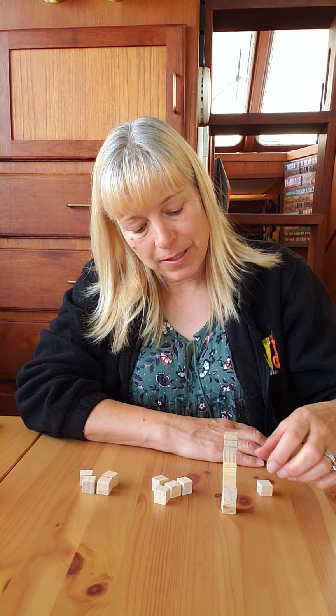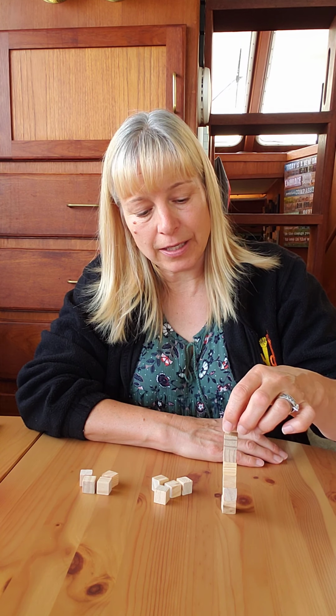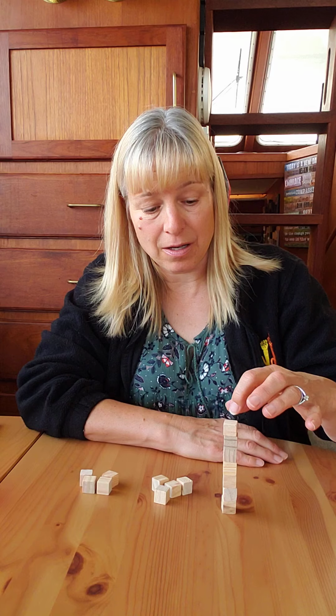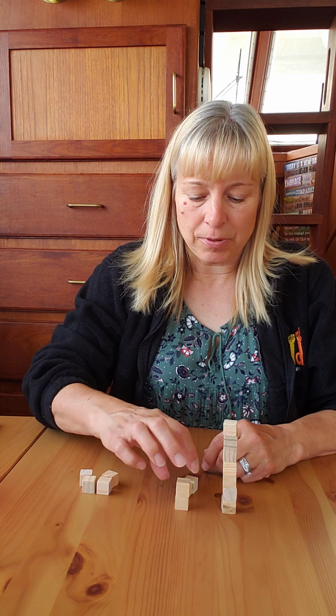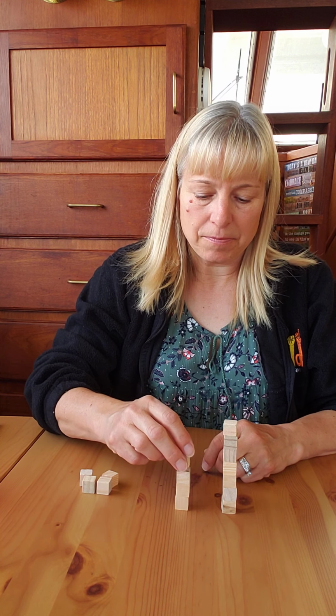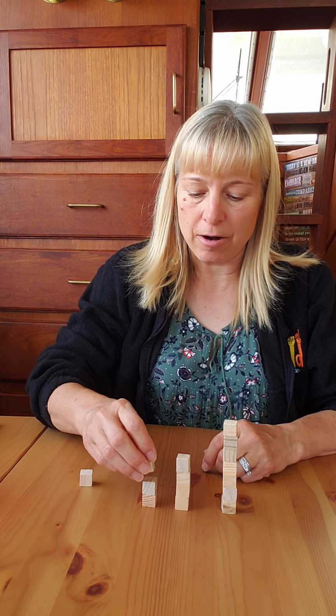Now, the great thing about working with small blocks like this is that you and your child will also get to practice your fine motor skills. And what that means is that you're having to use your fingers to pick up the blocks to be able to carefully place them on top of each other to build a tower. So, each player builds their tower, and then it's time to compare.